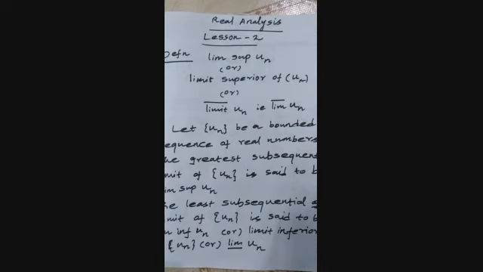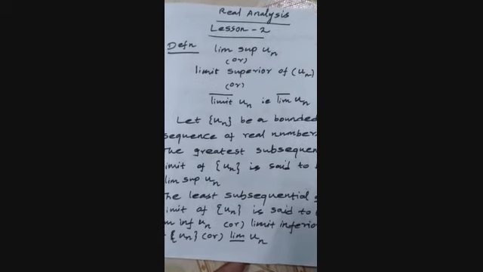Every bounded sequence has a convergent subsequence. Very important result. We know already, we have studied this in MSc level. Again I am telling, every bounded sequence has a convergent subsequence. What does the Bolzano-Weierstrass theorem say? Every bounded sequence has a limit point.